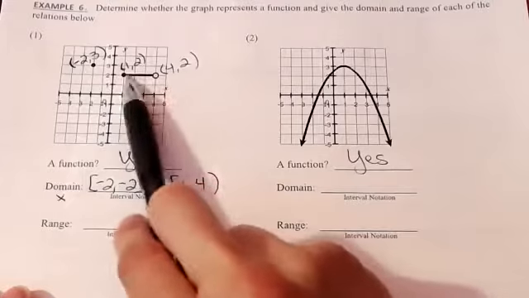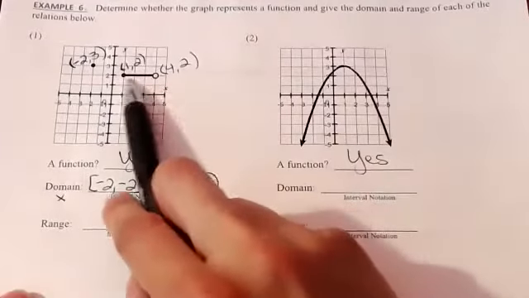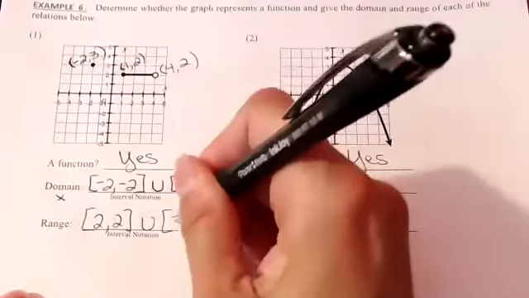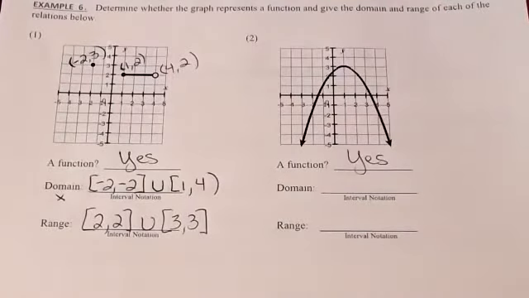So we're going to express these separately. Our y values are only going to be 2 and then 3. You always want this to be in order as well. There are no other y values in this particular function. It's just either 2 or it's 3.